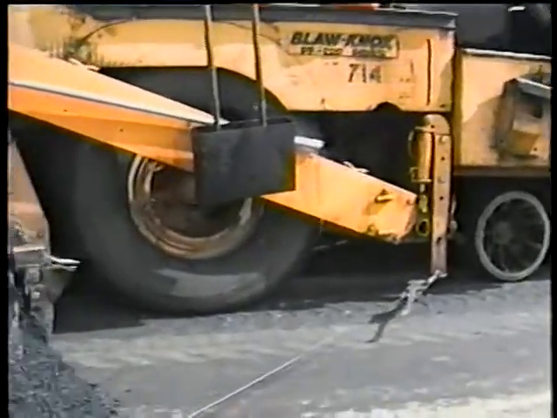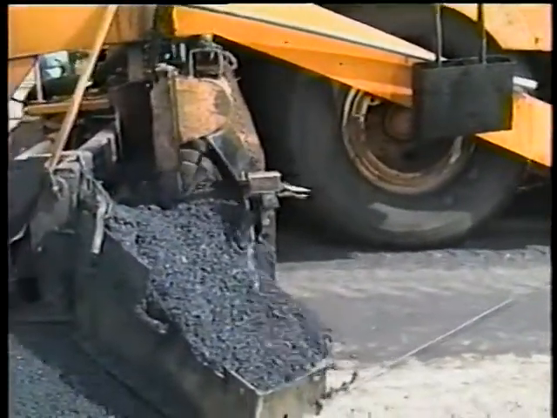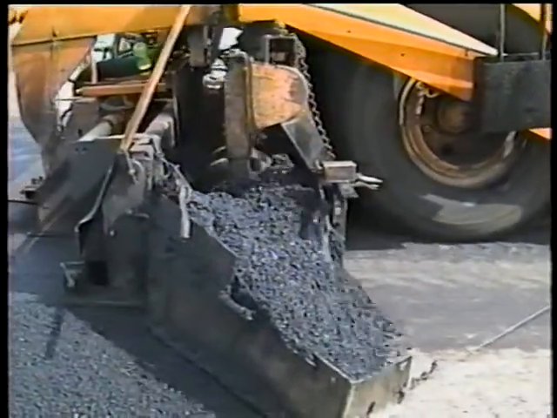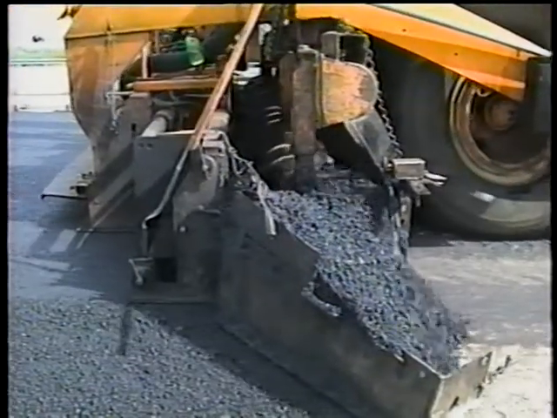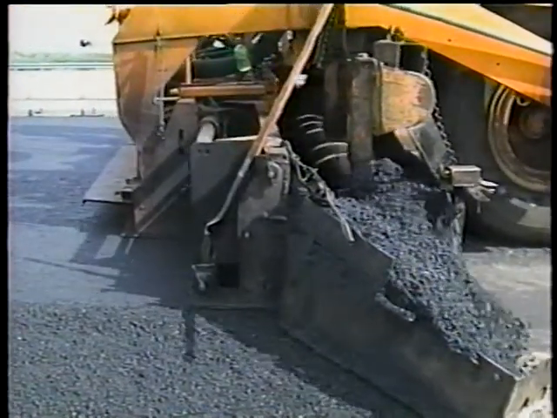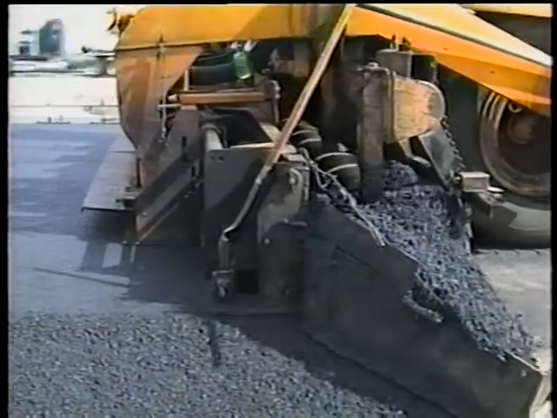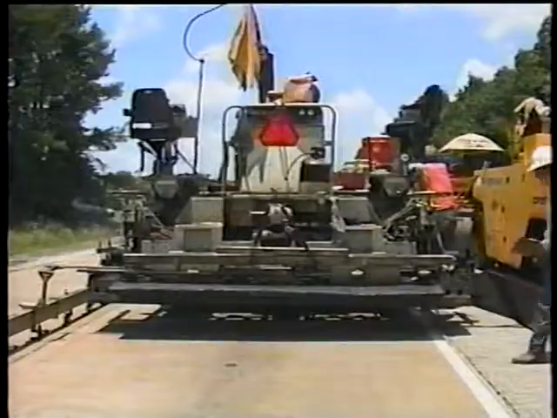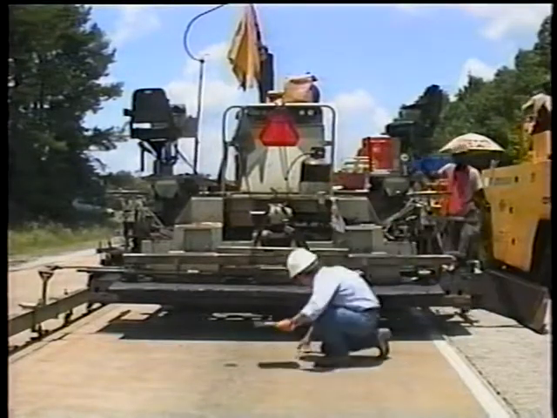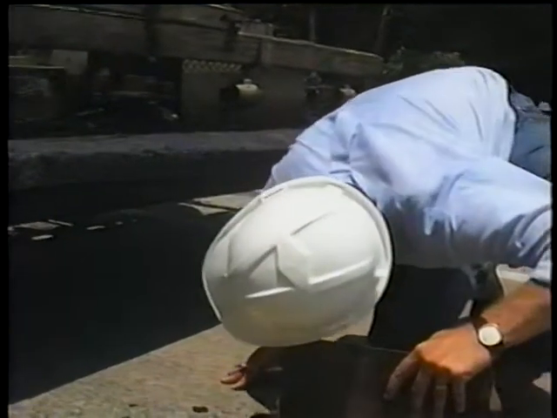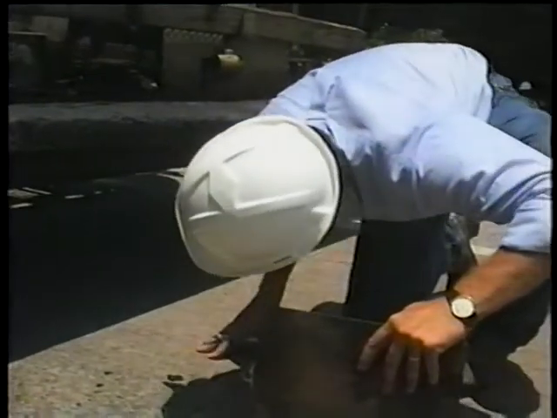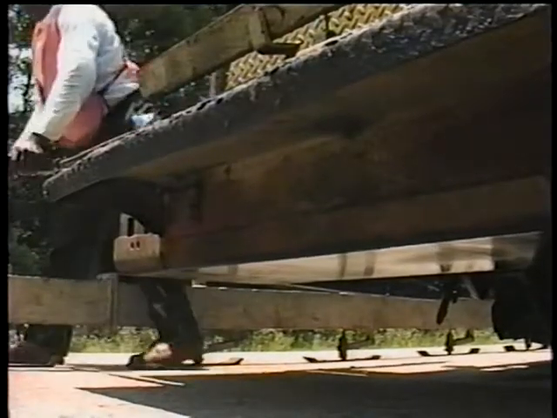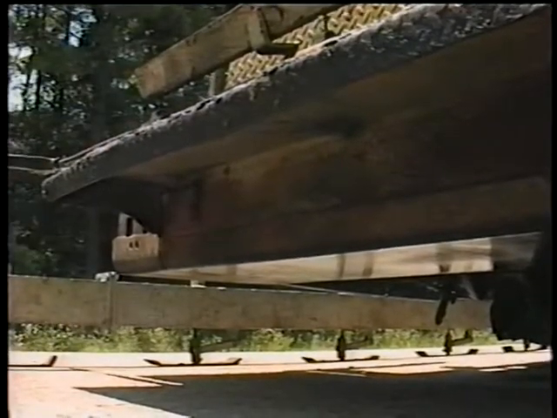And that brings us to the screed unit. The screed acts independently and is pulled by the tractor. It strikes off the mix and partially compacts and smooths it through its vibratory or tamping action. See that the surface of the screed is smooth. A warped screed, or a screed with worn edges, can rip the new surface or cause the pavement to be uneven.